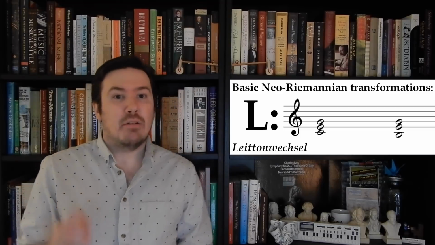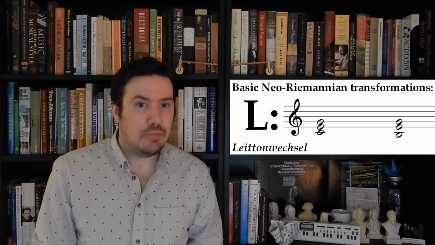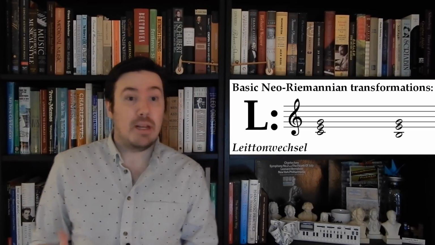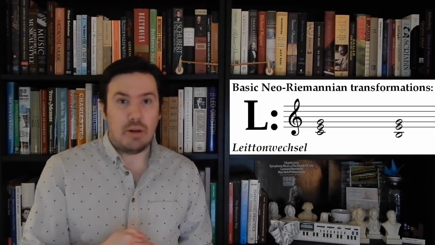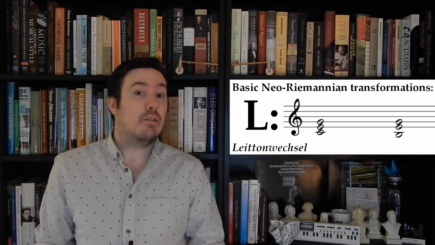L stands for Leittonwechsel, which is a German term translating to leading tone exchange. This operation replaces the root of a major chord with a note a half step below it, the leading tone. Like the other two, this is a dualistic operation, though this is not a more familiar theory term.